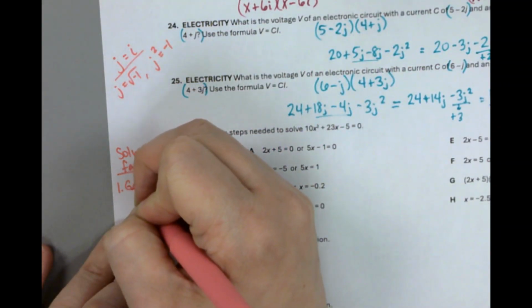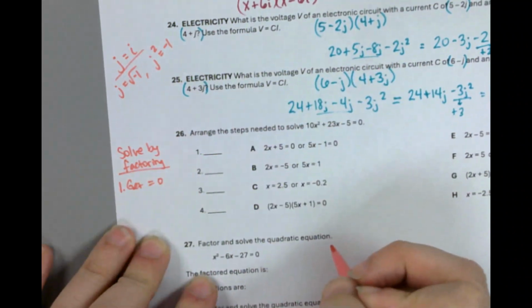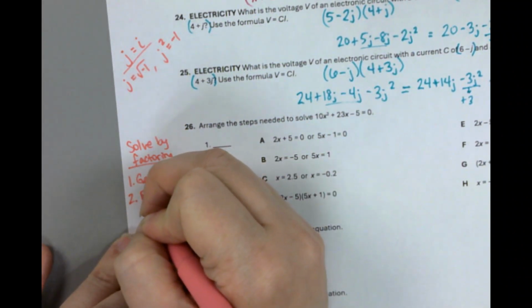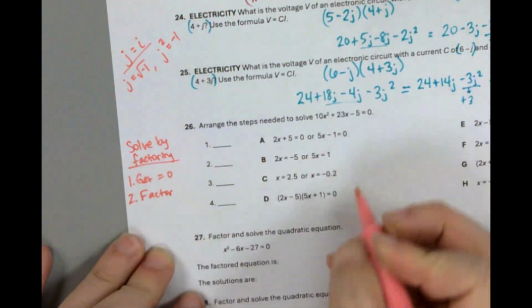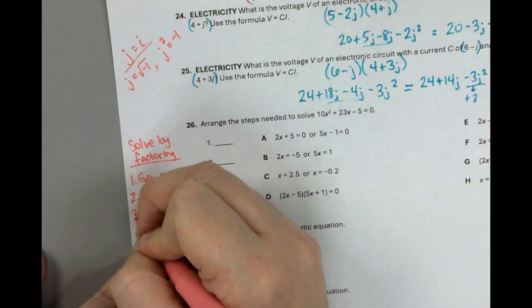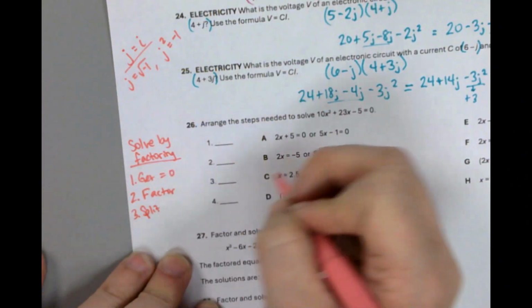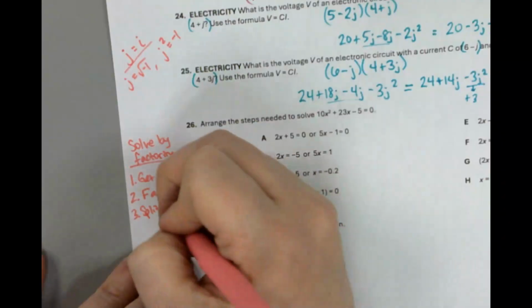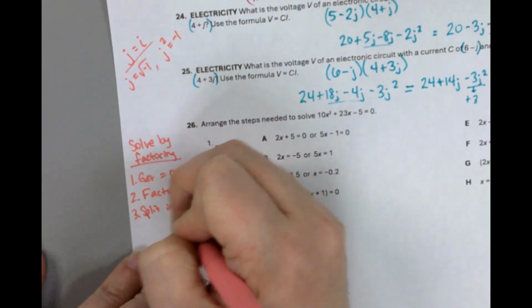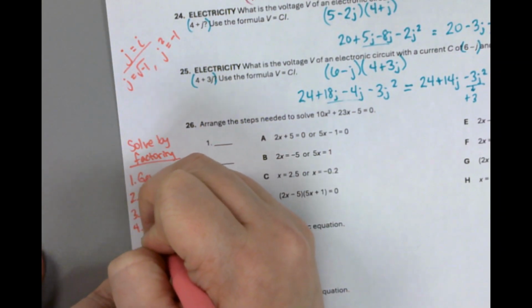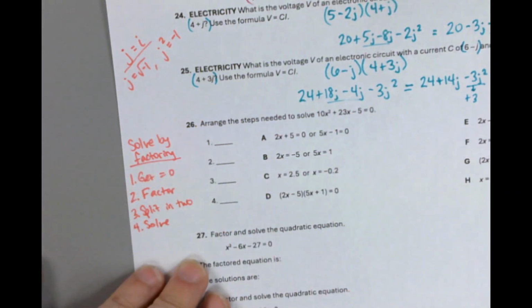First, we need to get the equation to equal 0. Then we factor whatever the expression is. Then we split into 2, where each factor equals 0. And then we solve those two equations.